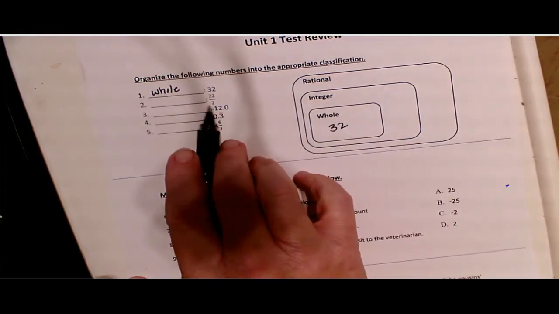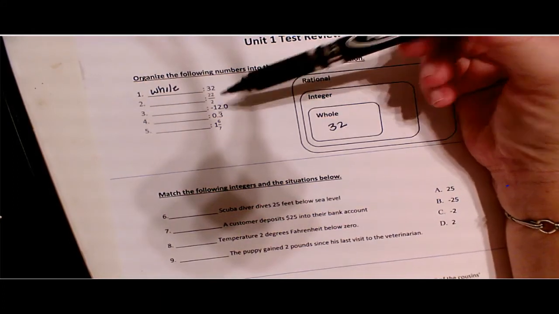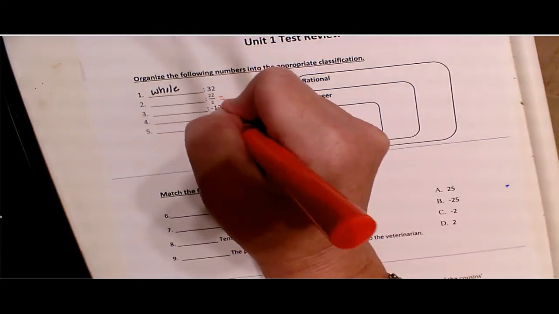22 over 2. This looks like a fraction, but see if you can simplify it. I'll call these fractions in disguise. Can 22 be divided by 2? Yes, and when you get 22 divided by 2, you get 11. And 11 is a whole number.